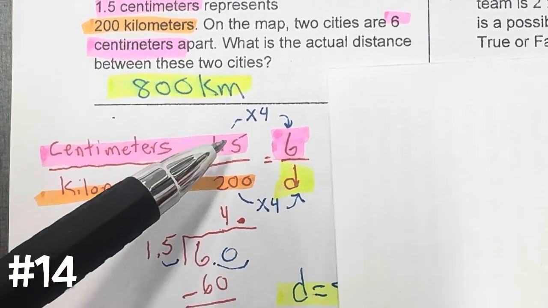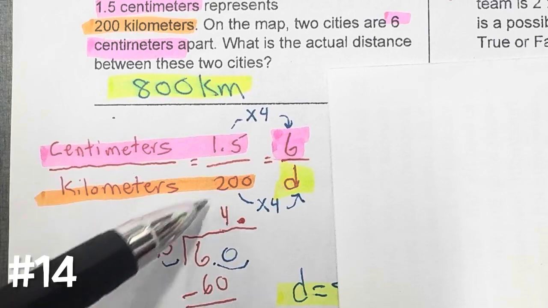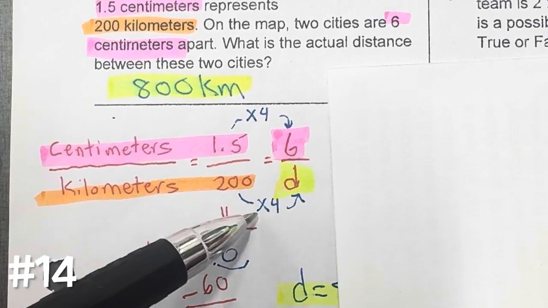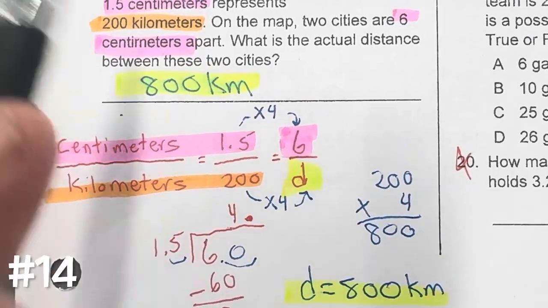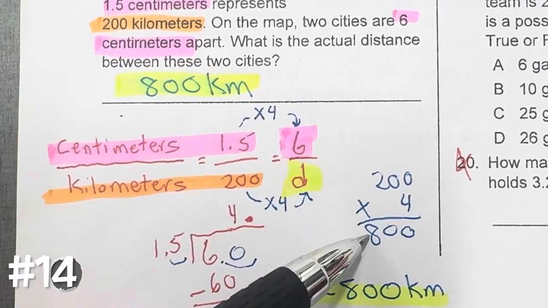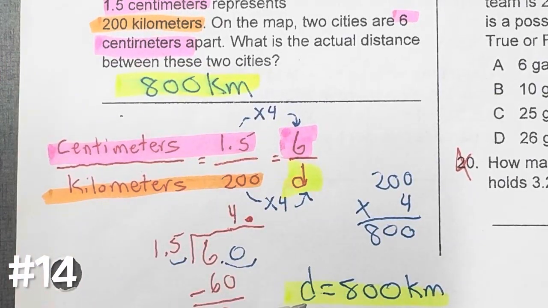So if I multiply the number of centimeters by 4, the number of kilometers is also going to be multiplied by 4. So I do 200 kilometers multiplied by 4, which equals 800. So D, the actual distance, is 800 kilometers.